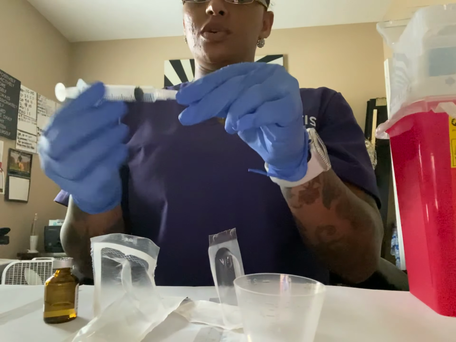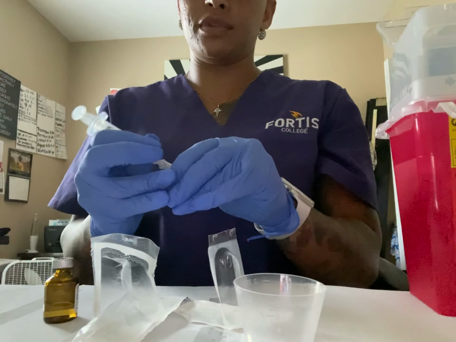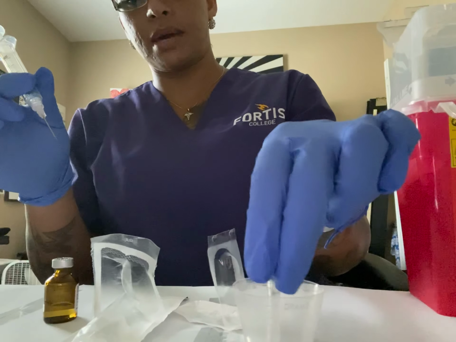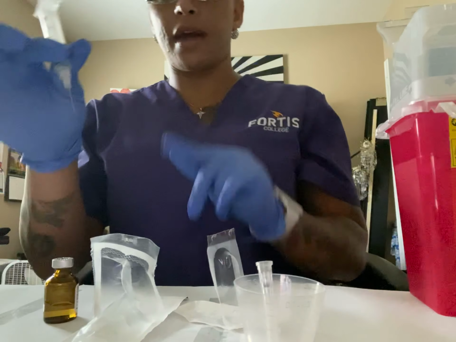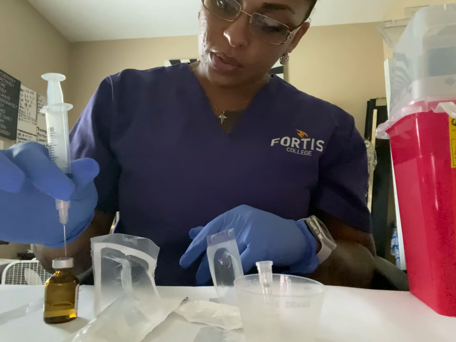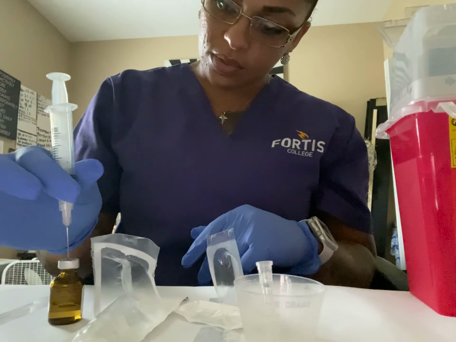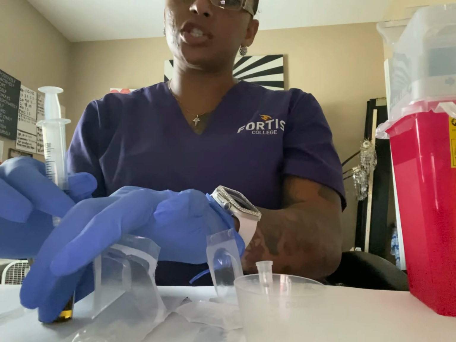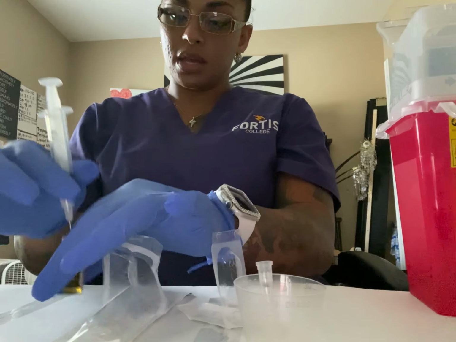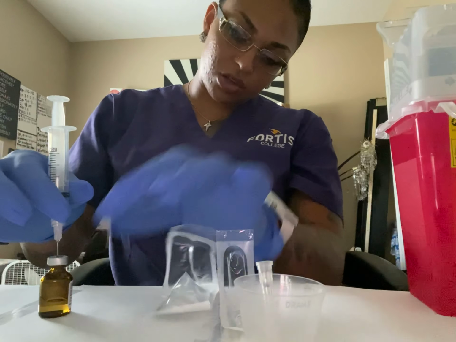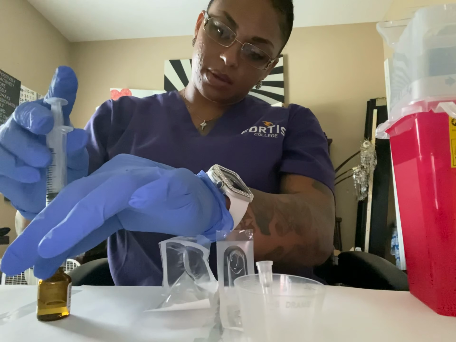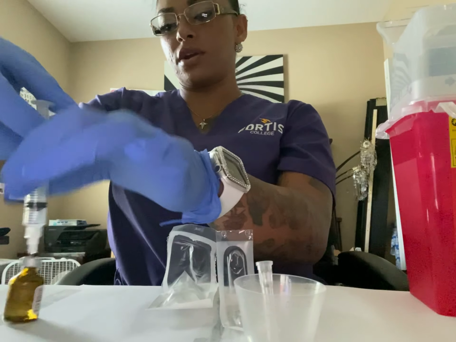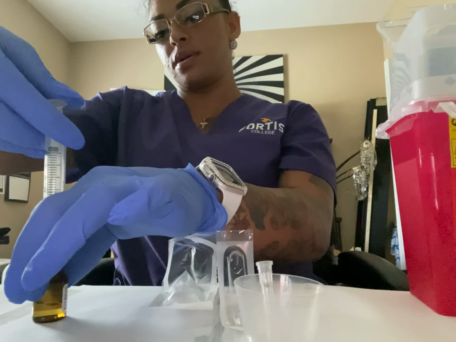So what we're going to do is remove the cap of the syringe and place it in this medicine cup here. Okay, I'm going to inject the needle into the vial right above the solution, not into the solution. You want to make sure that it is always at eye level. I'm going to use the plunger and inject the air.